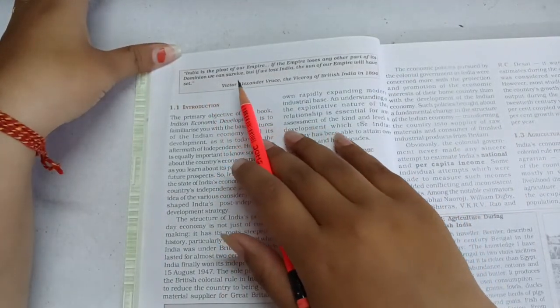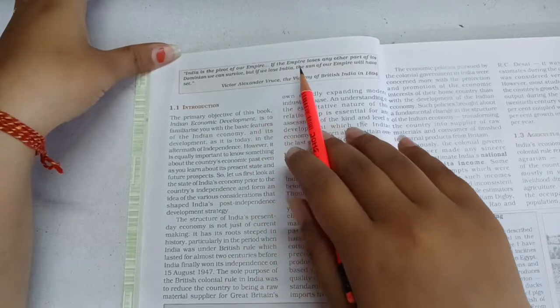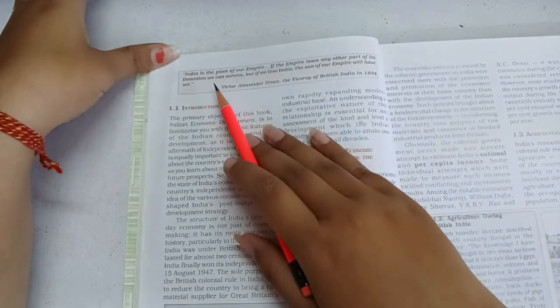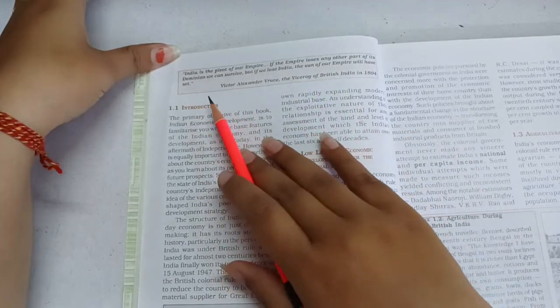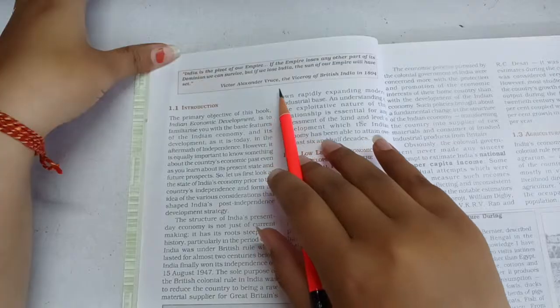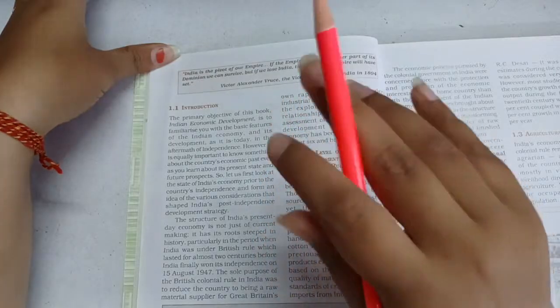India is the pivot of our empire. If the empire loses any other part of its dominion, we can survive. But if we lose India, the sun of our empire will have set. Victor Alexander Bruce, the Viceroy of British India in 1894.